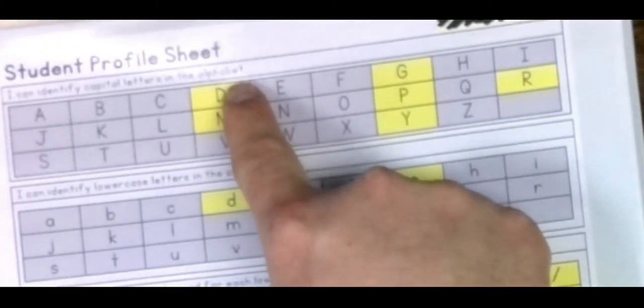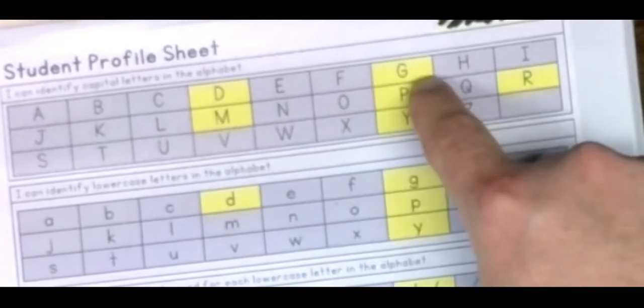We're also going to do a quick little assessment. Anything that you see in gray means that your child has mastered that skill. Anything you see in yellow means that that is something that we are working on, okay? So as you see, this child is working on the letter D, M, G, P, Y, and R as far as uppercase letters go.